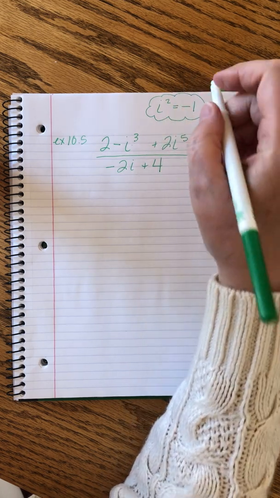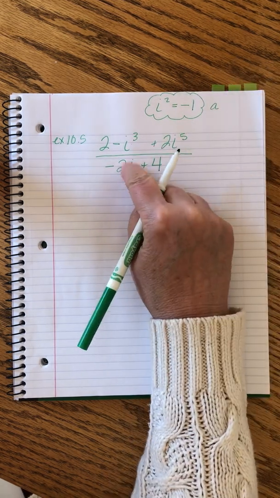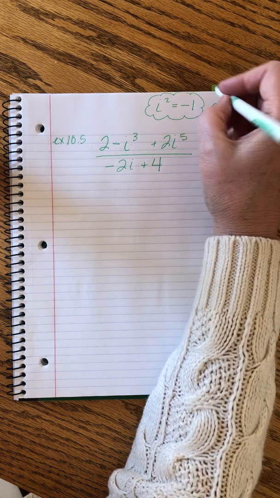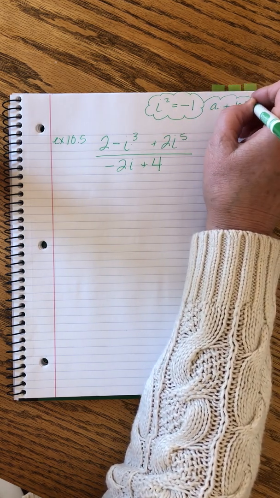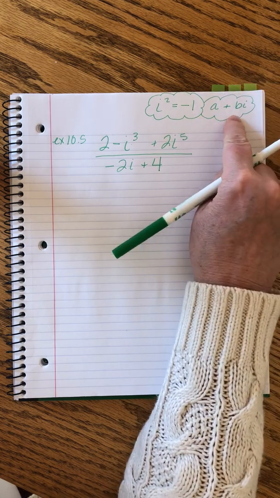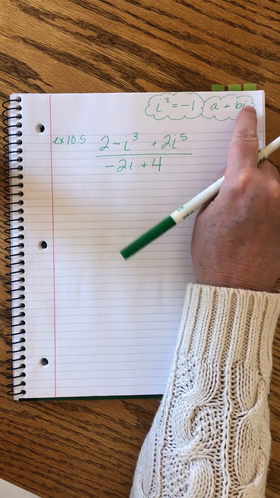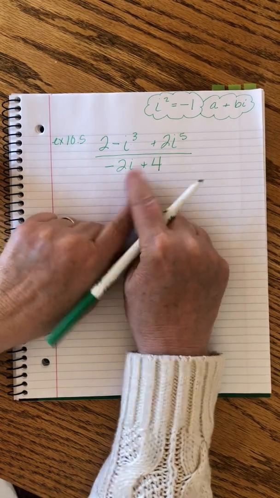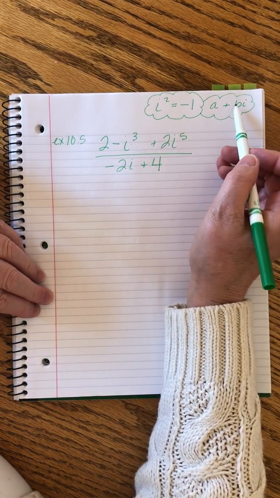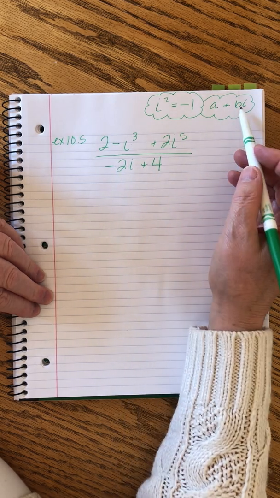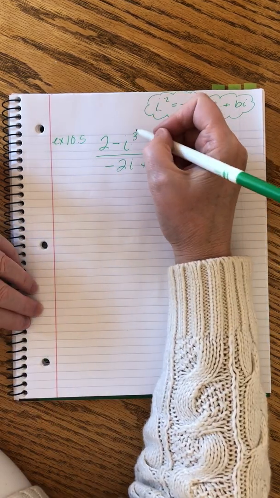The other thing that's bothering me is that when we have complex numbers, which we do because we clearly have i's in this, we want to format them always like this. We want to have the real numbers first and then the imaginary numbers second. This is backwards to me. I don't like that, okay? So we will simplify the top, make sure it's in this format, then we'll rearrange the bottom so it's also in that format.